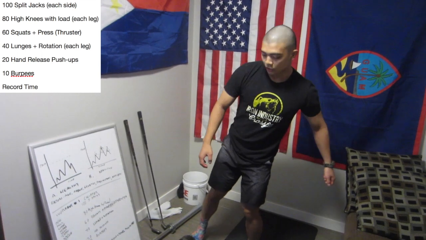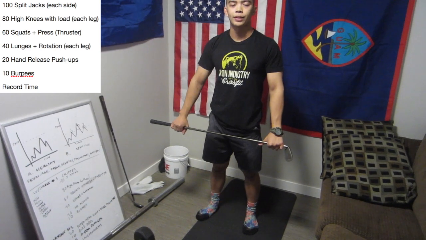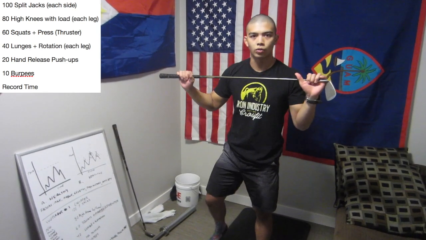So for your 60 repetitions, I'm going to actually use my chipper as an example here. For your 60 repetitions, you're going to be doing a squat and a press. And you can use a broomstick for this, a PVC pipe. I got my little golf club right here. A squat and a press is also called a thruster in the CrossFit world.